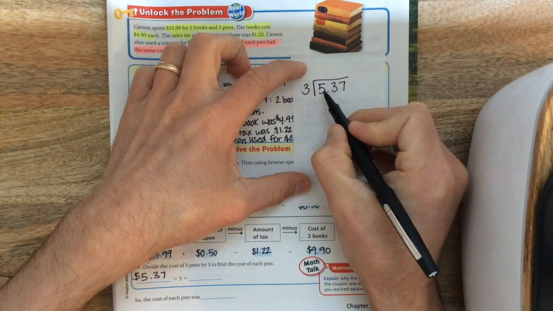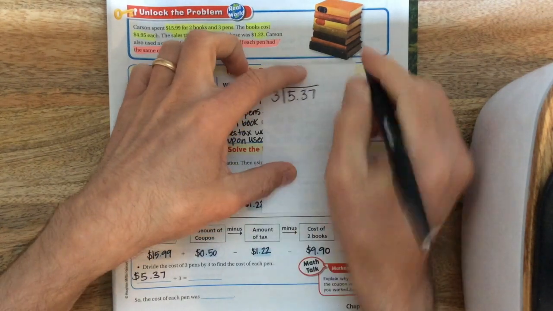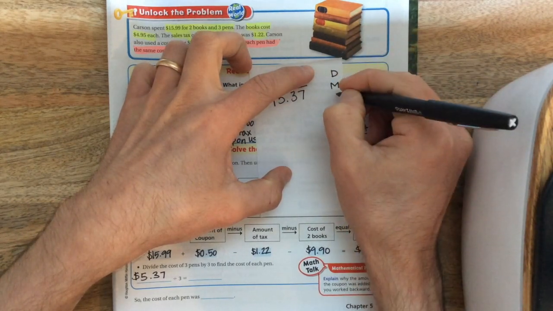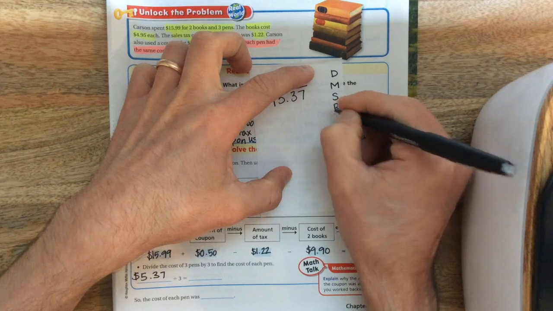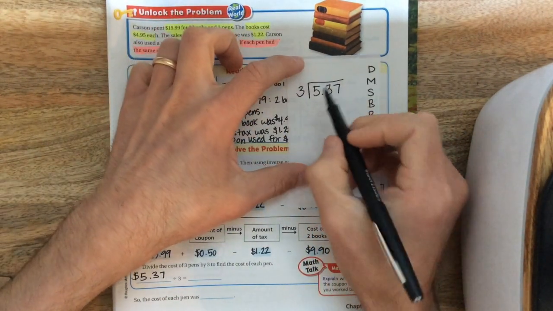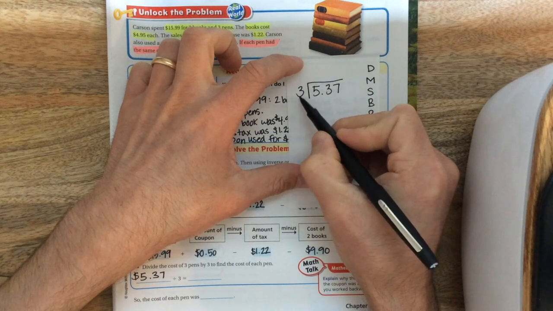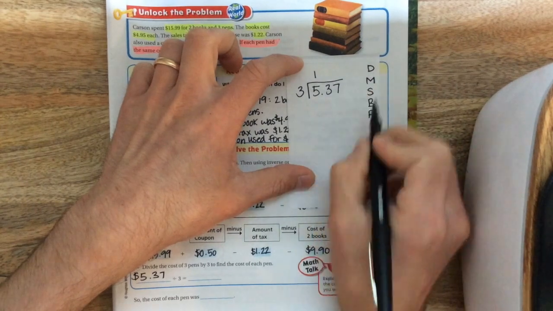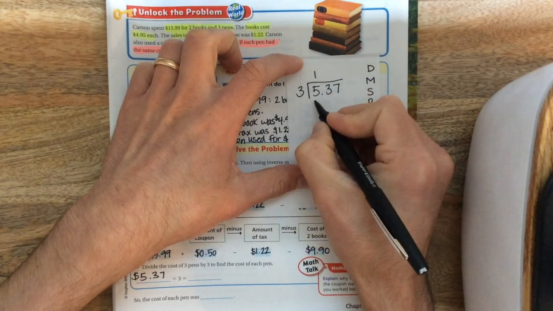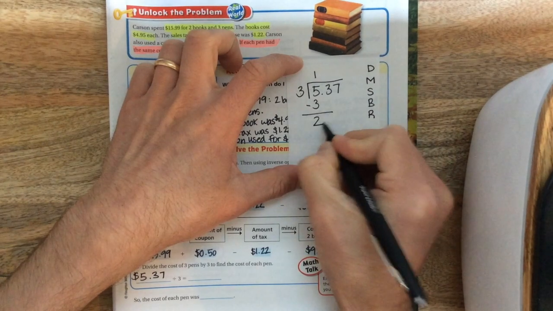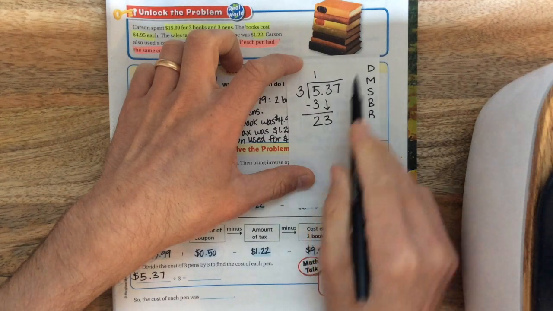So I am going to start and do my steps. I'll write them out. So divide, multiply, subtract, bring down, repeat. 3 can go into 5 one time. That was my division step. Multiply, 3 times 1 is 3. Subtract step, bring down. Repeat. Now I'm at divide.